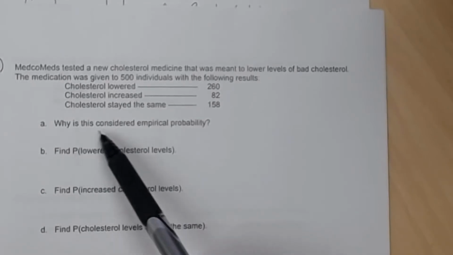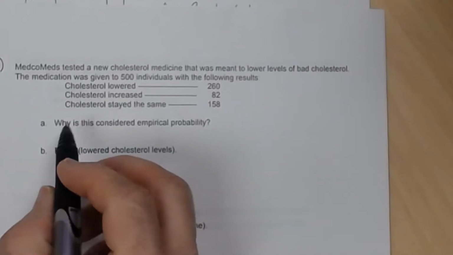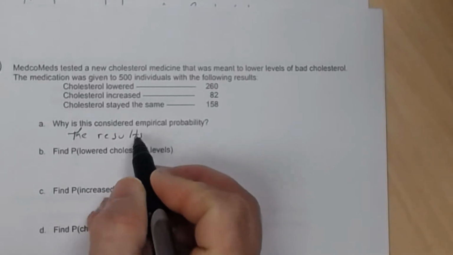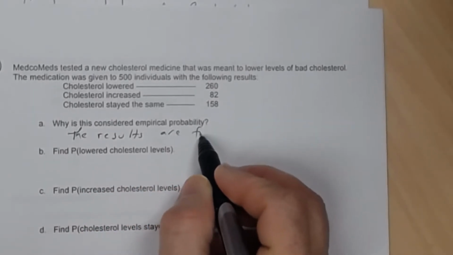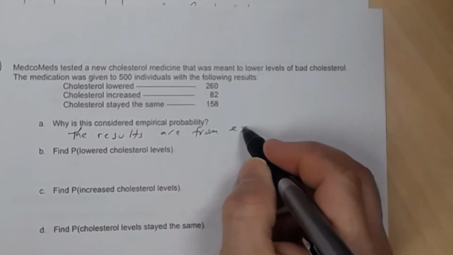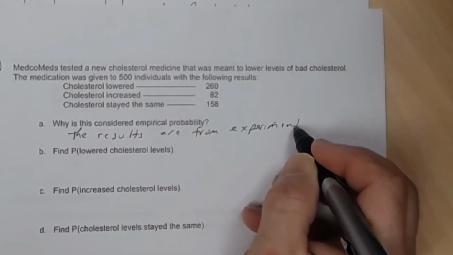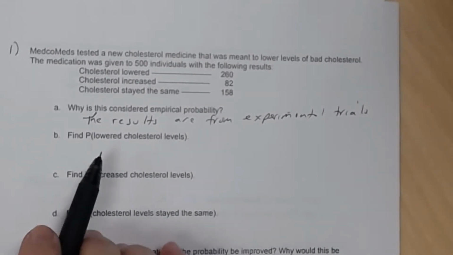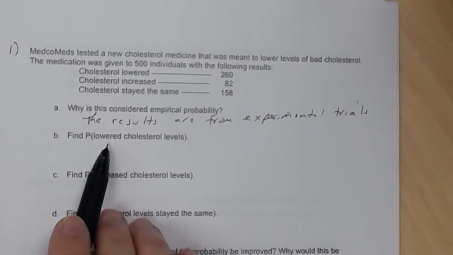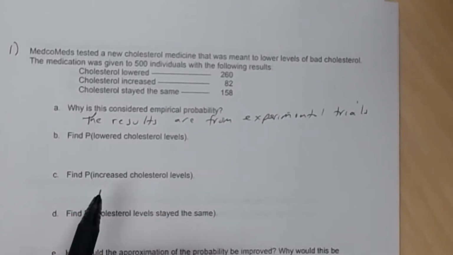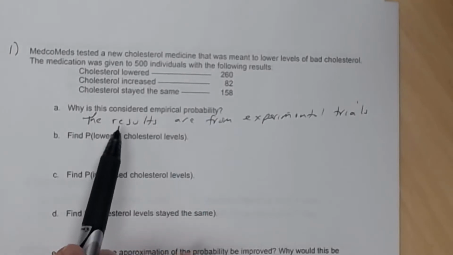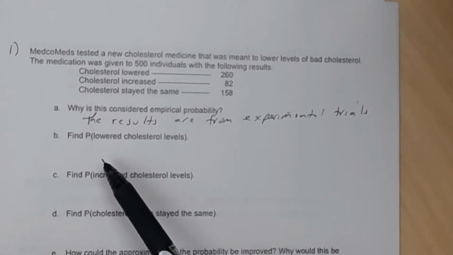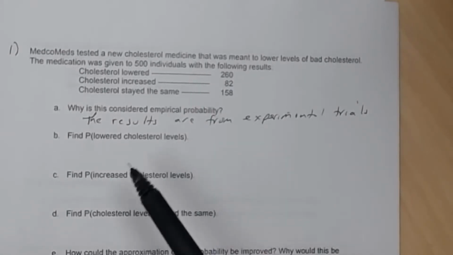So part A, why is this considered an empirical probability? Okay, so you could say something like, because the results are from experimental trials. Okay, so the results are from experimental trials. All right. Okay, so let's look at part B. Find the probability that the drug lowered cholesterol levels. All right, so find the probability that the medicine lowered cholesterol levels.